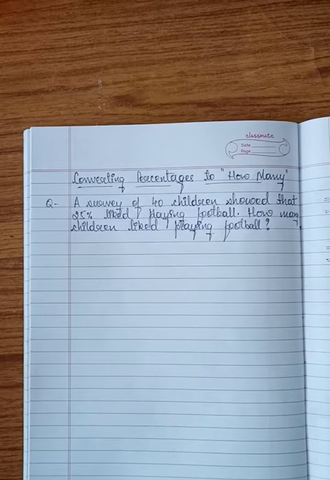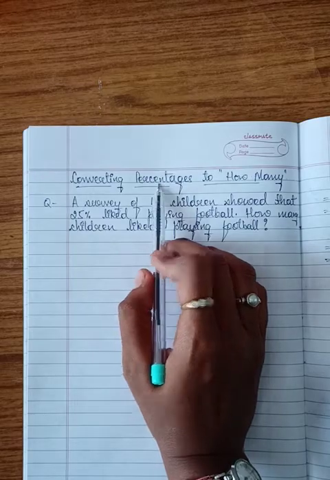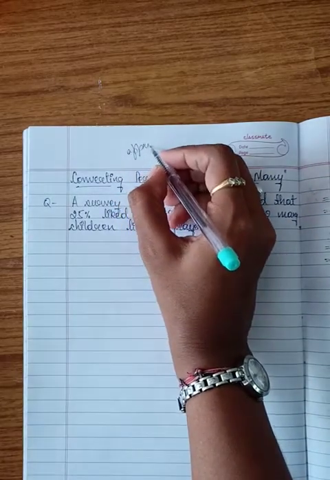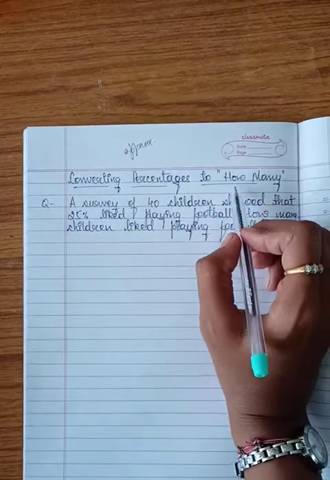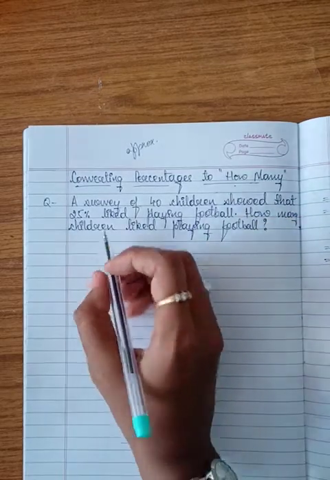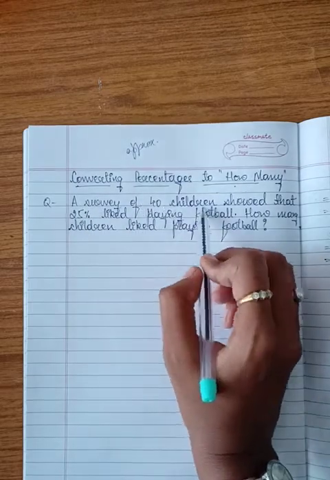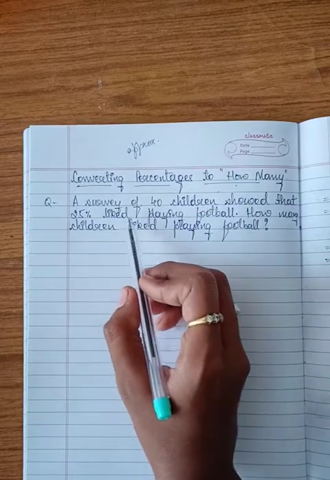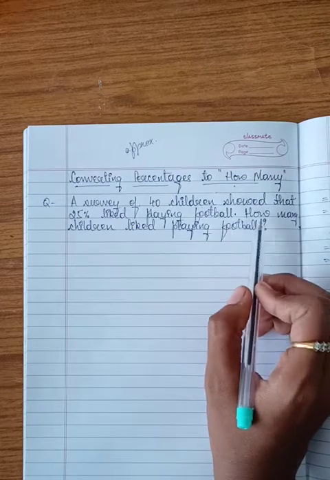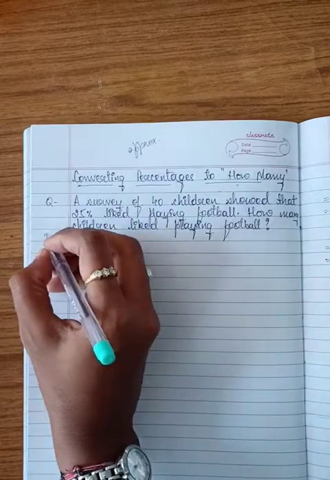The second point under uses of percentages is converting percentages to how many. Percentages basically tell us only an approximate proportion. But if we want to know the exact number, like how many, we can use percentages. Let us understand this with the help of an example. A survey of 40 children showed that 25% liked playing football. How many children liked playing football? Okay, let us start solving this.